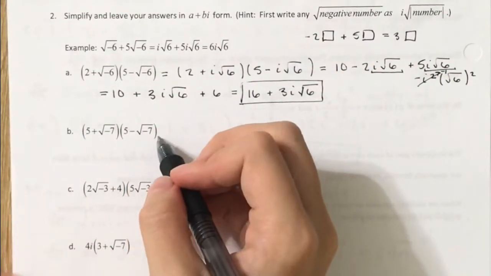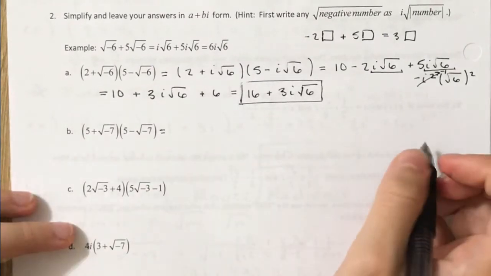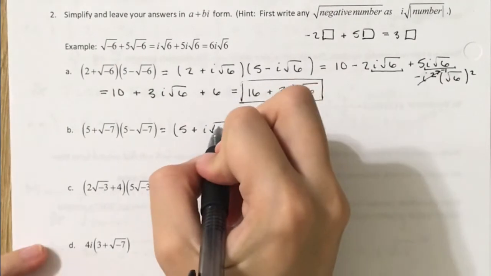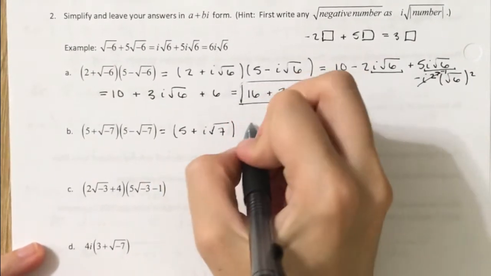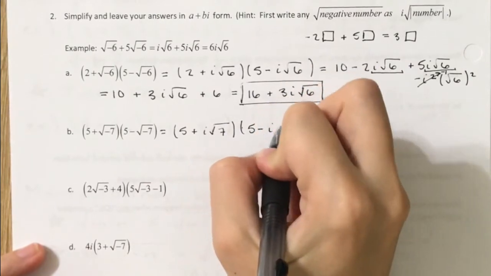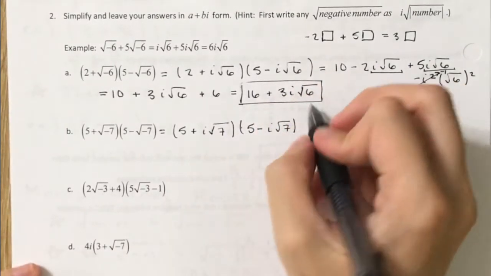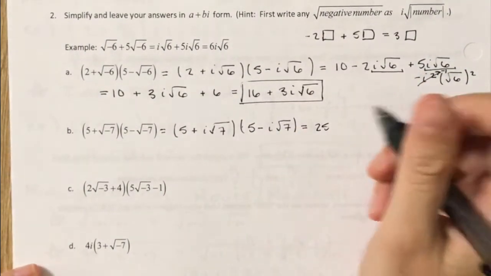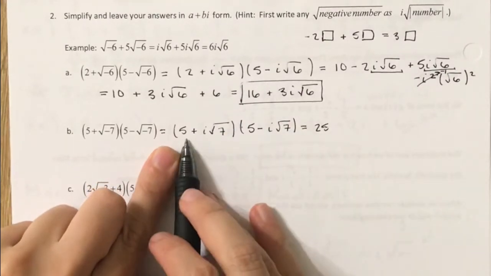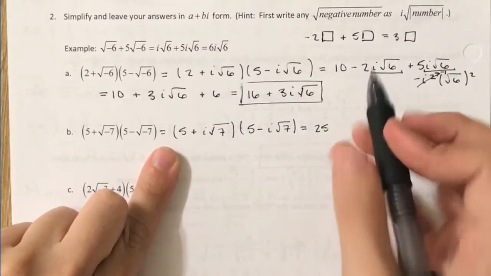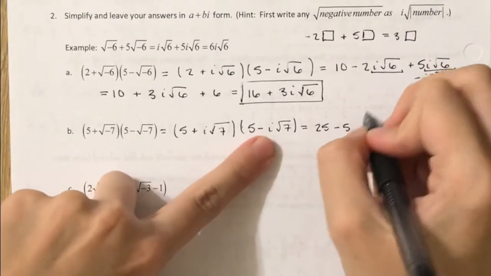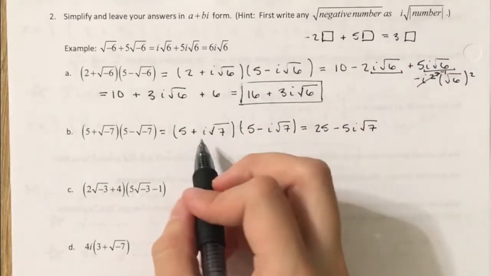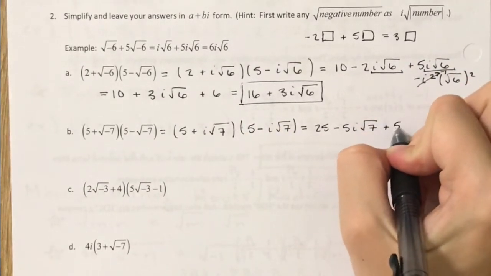Awesome. Let's do this one here. So first things first, I need to pull out the i's. So I have 5 plus i times the square root of 7. And then 5 minus i times the square root of 7. Again, I need to FOIL. So I multiply these first terms, I get 25. Outside terms, I have 5 times negative 1, so negative 5 times i times the square root of 7. Inside term, I have plus 5.